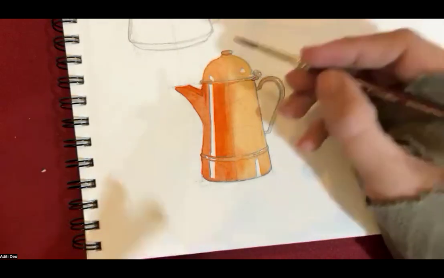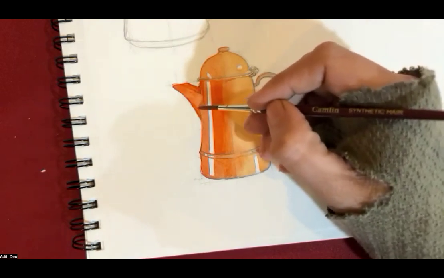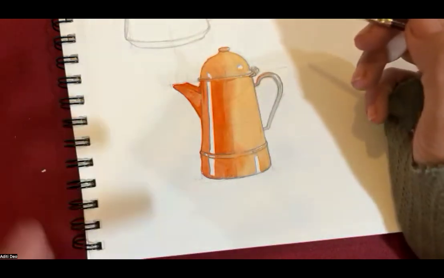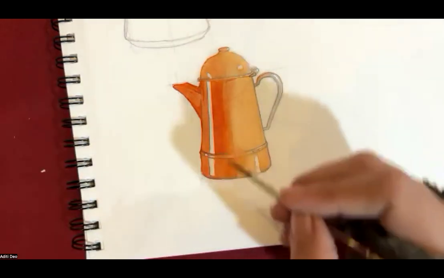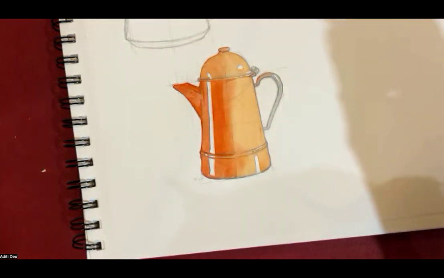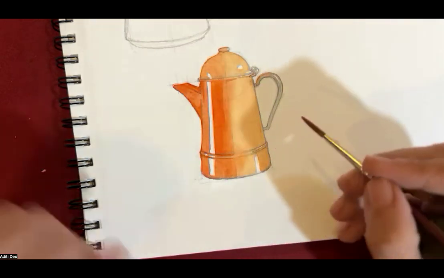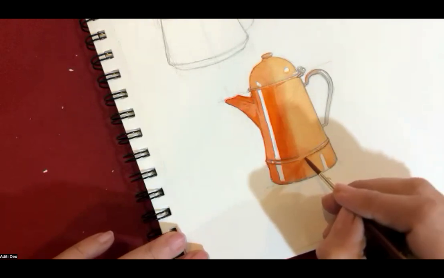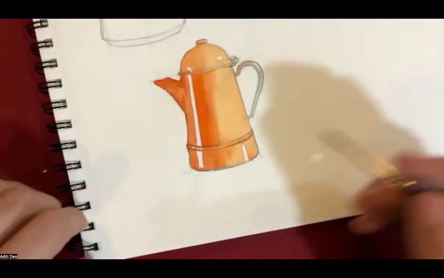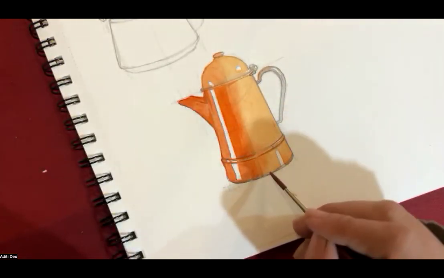As we become more advanced, some of these strokes or some of these sections you will paint while the previous color is damp. But we don't need to do that kind of bungee jumping today. Every little bit will get a little bit of shadow here or there, and that should start making it look more three-dimensional.